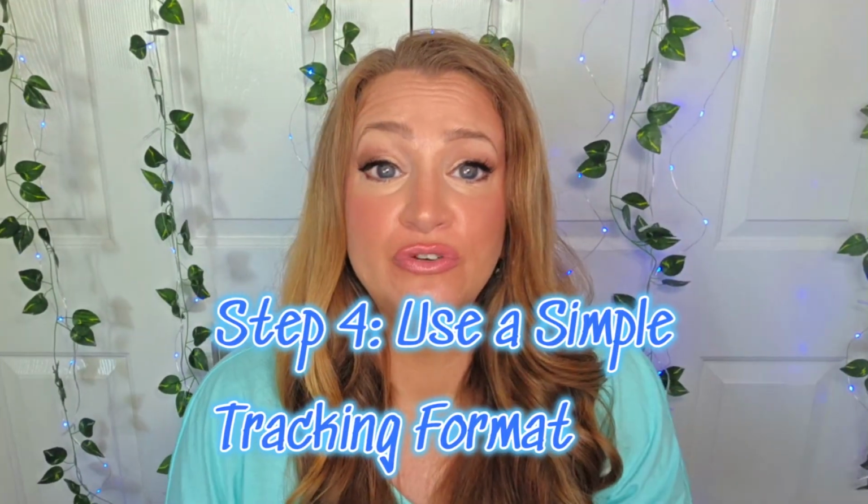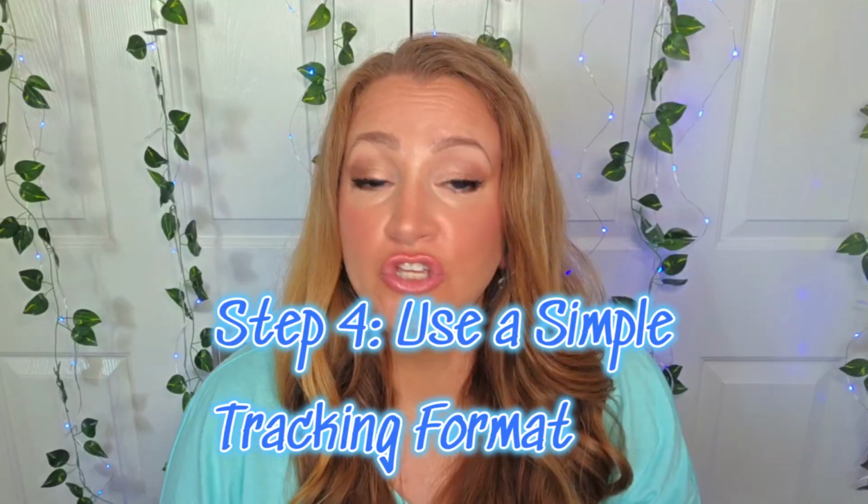Step four, use a simple tracking format. You don't need complicated forms. You can use a basic table, a checklist, a digital tracker, a notebook. I've seen teachers even write it on the side of their whiteboard, whatever. The kids don't know what you're tracking, but you know, and that's the most important thing.